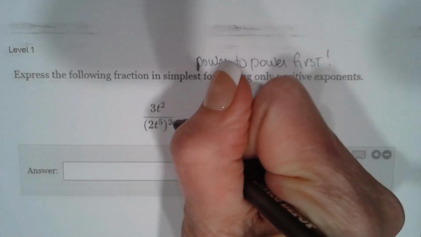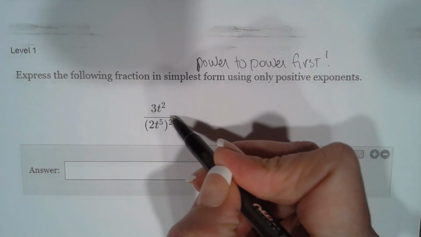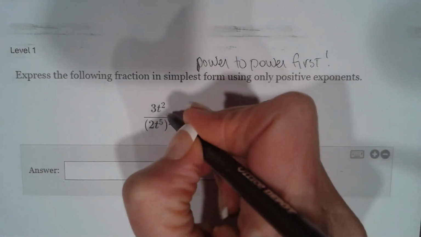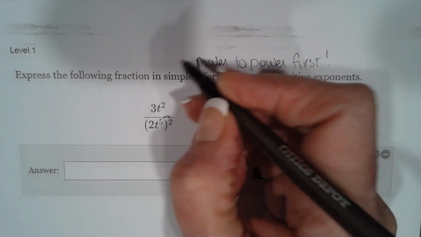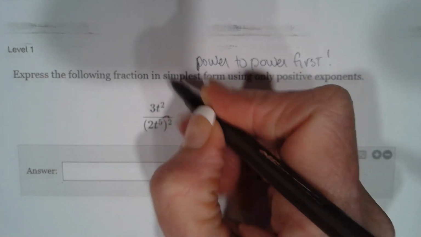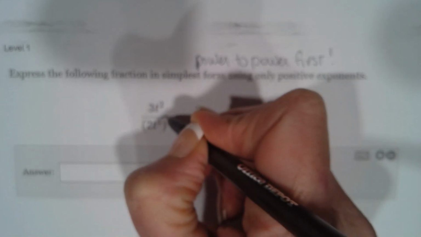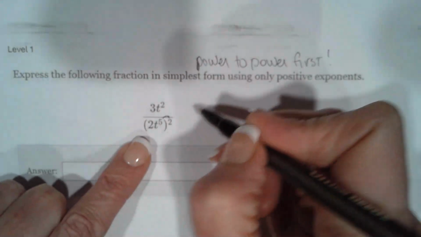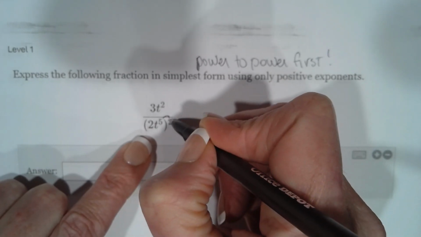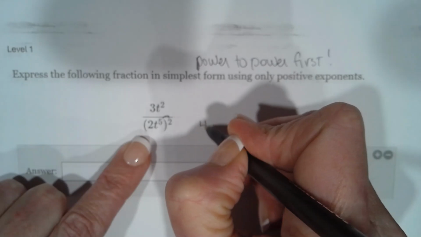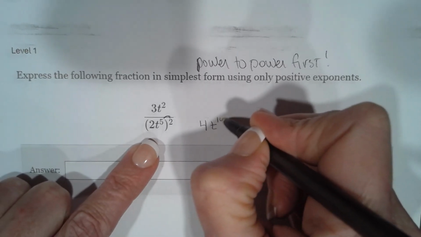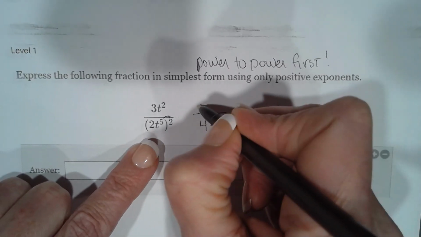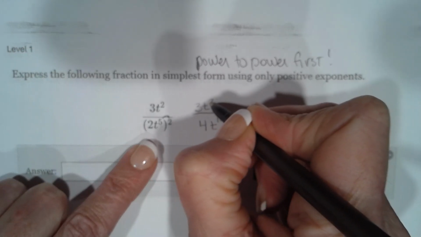Power to a power, you'll be able to recognize it because it's an exponent that's sitting right outside the parenthesis here. And we actually multiply the powers here. And then don't forget, if there's a coefficient, you also have to raise the coefficient to that power as well. So this would be 2 to the second power, which is 4. And then t, and you multiply here, would be raised to the 10th power. And then after you do that, you just record everything else. Only take one step at a time.